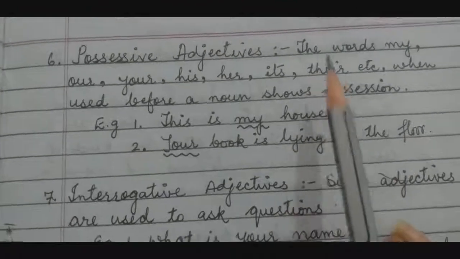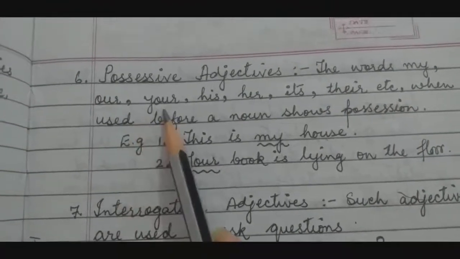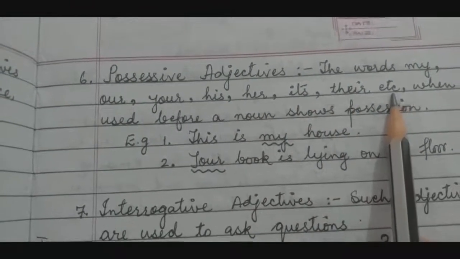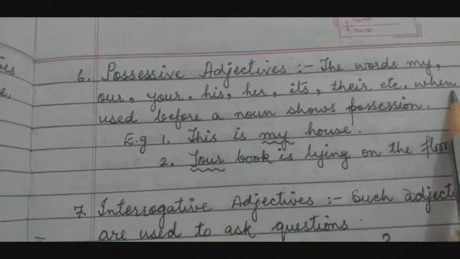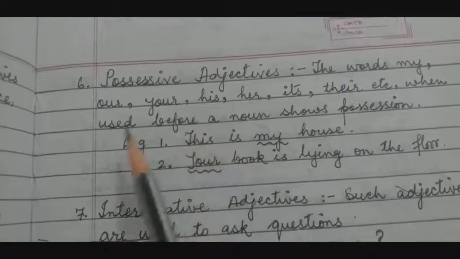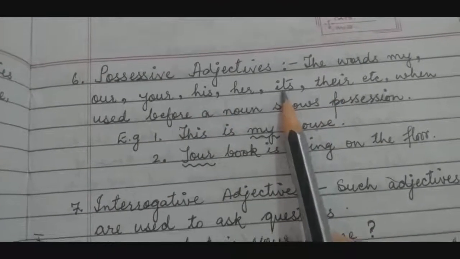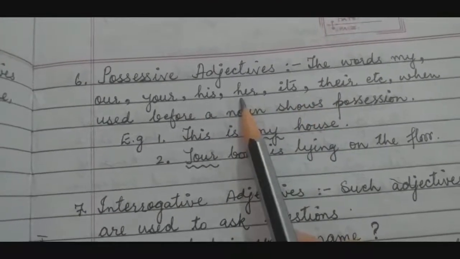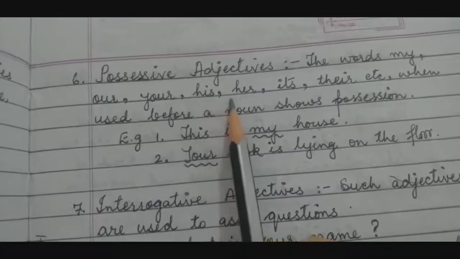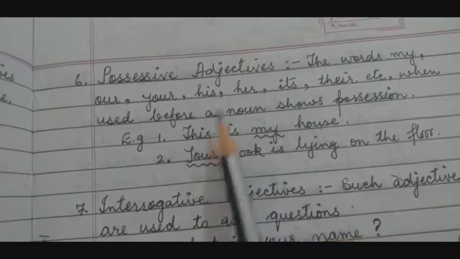The words my, our, your, his, her, its, their, etc., when used before a noun, show possession. Noun means like bag, car, cat, all these are nouns. So when these words are used before nouns, they show possession.